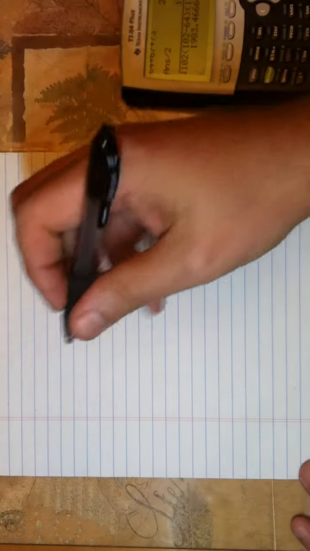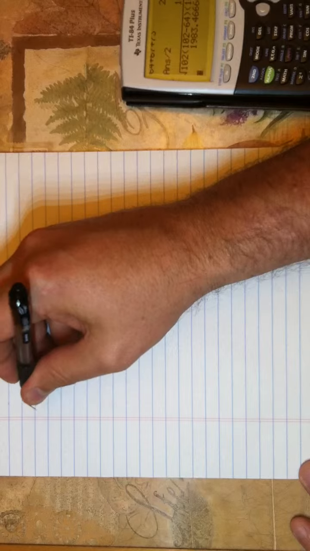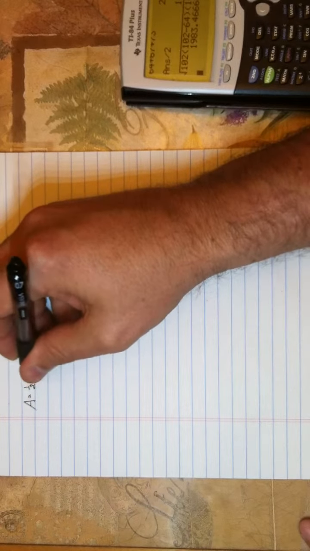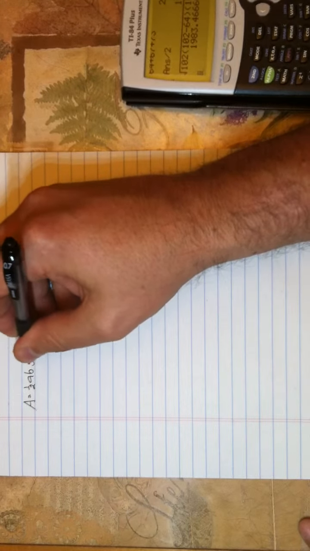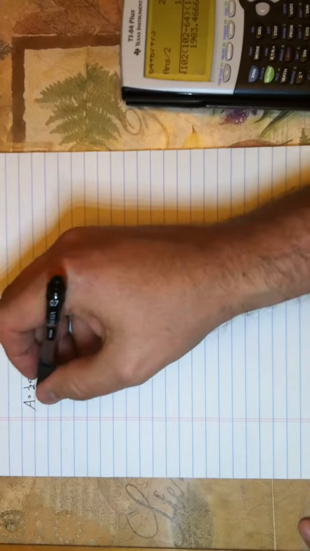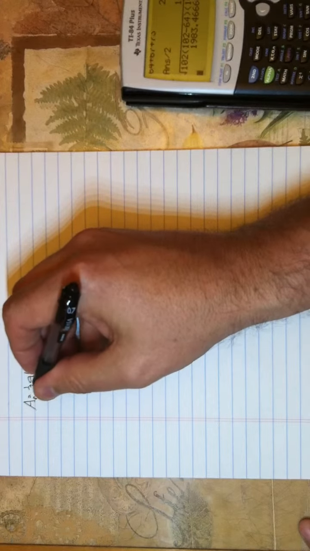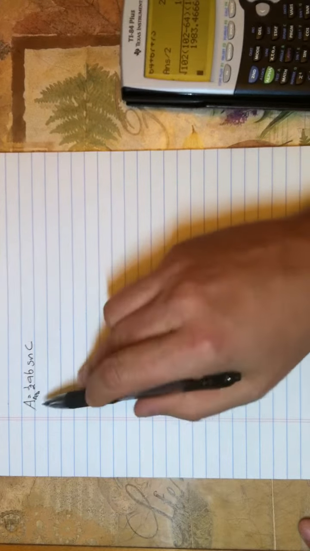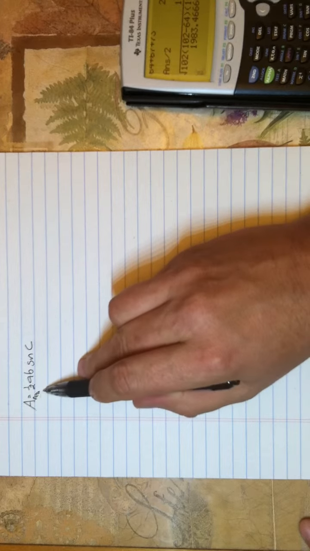So we have two different area formulas that we've been working with in our pre-calculus classes. One is area equals 1/2 AB sine C. One thing unfortunate about this layout of the formula is that the A here usually stands for an angle, but this time it means area.